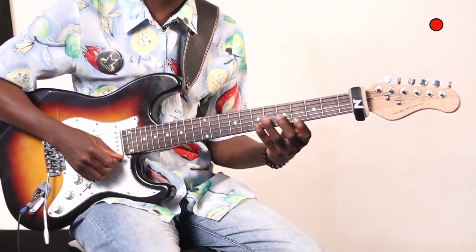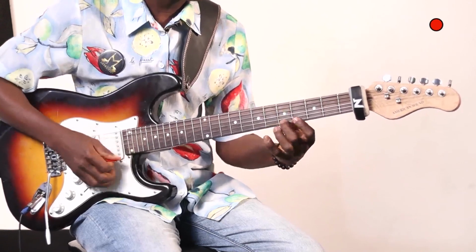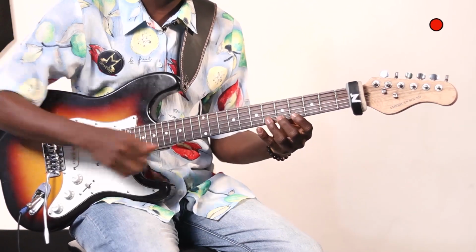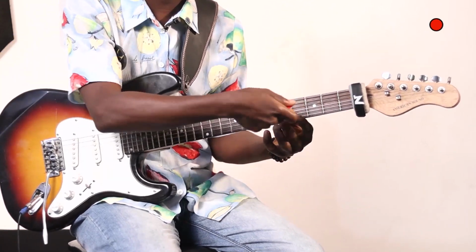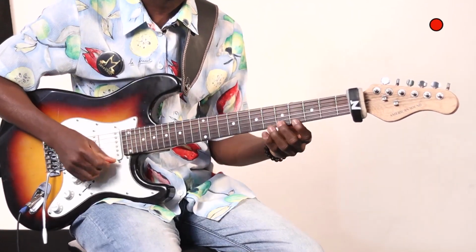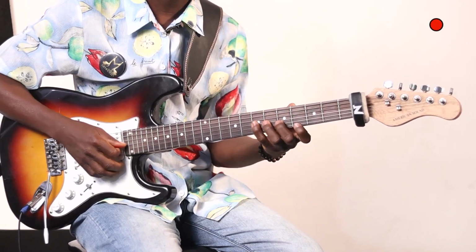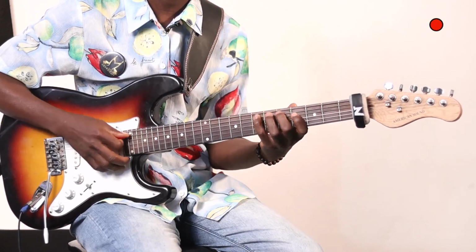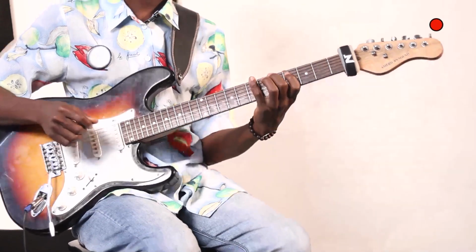Then ti, do. You can see it's an interval of a half step. Just a half step movement here. Do, ti, la, sol, fa, mi, re, do, ti, la, sol, fa. So that's just the right fingering for the first pattern. This is the first pattern every beginner should know when it comes to the major scale.